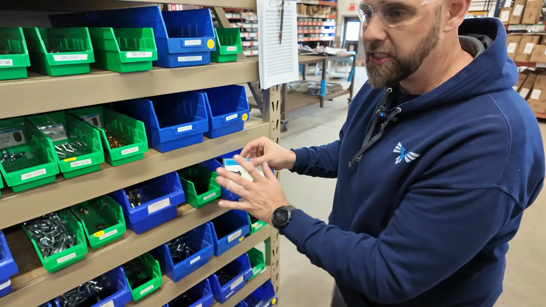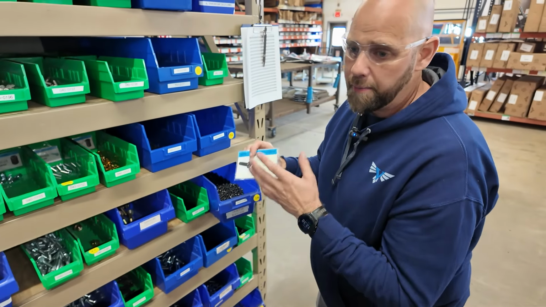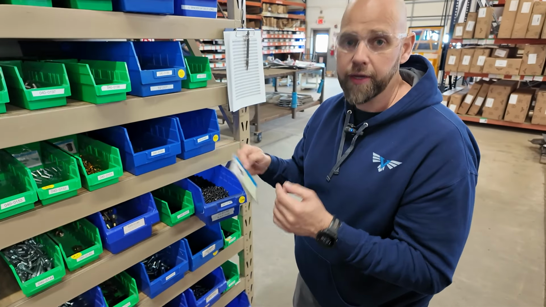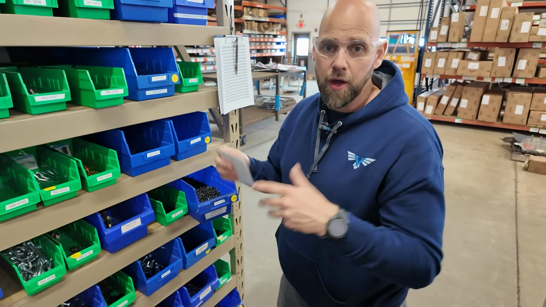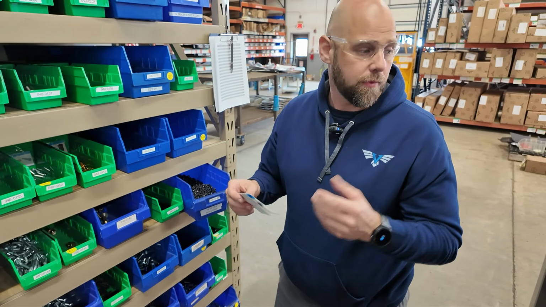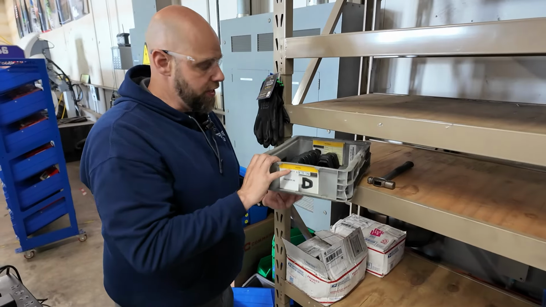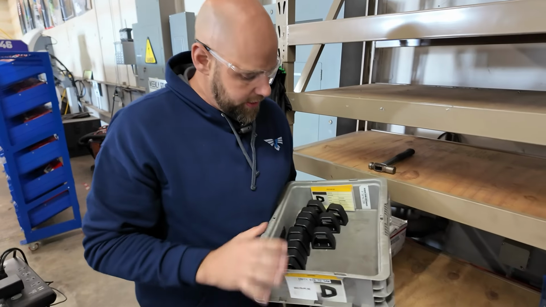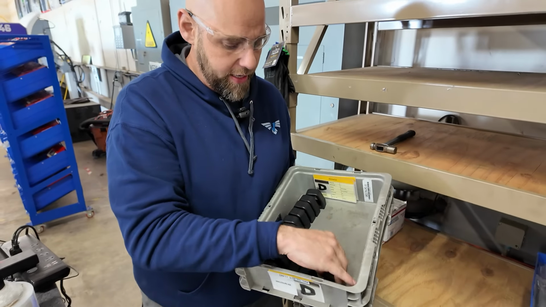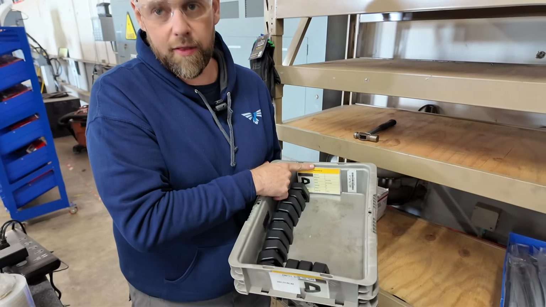Now this is the best way to handle bulk bolts. It may not be the best solution to handle everything. I'll show you some other examples of how we're using the Kanban cards or toppers or bin dividers to manage the Kanban. So this is a traveling bin. This is however many we need of this inventory with the Kanban card in the back.